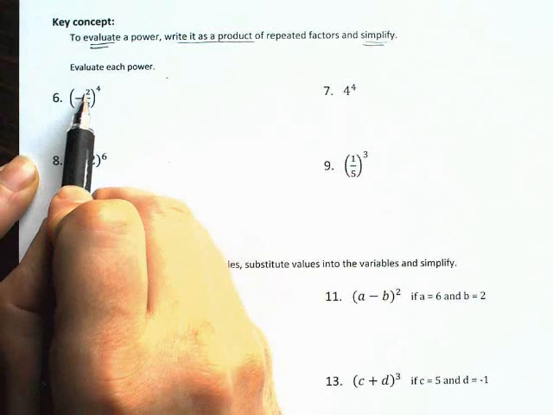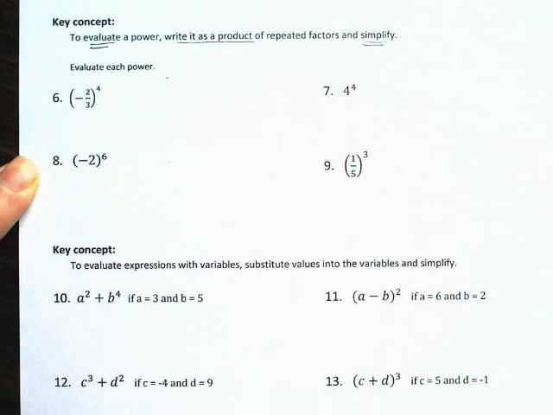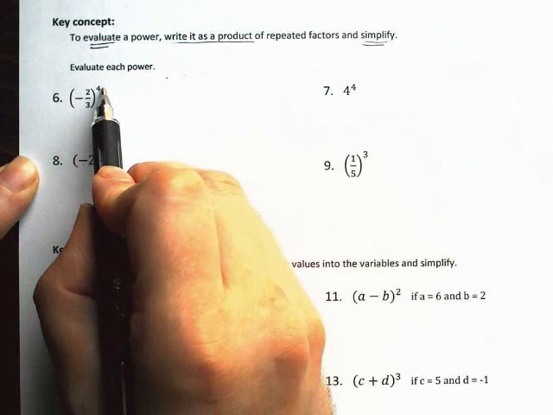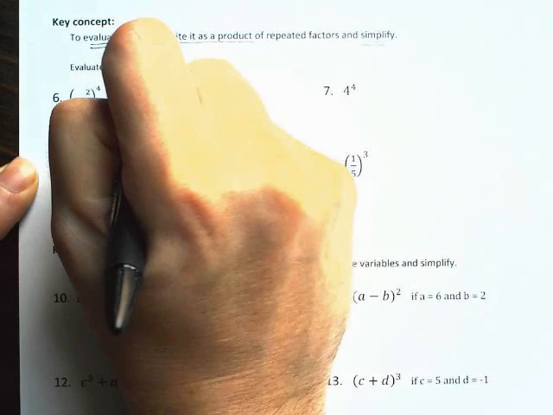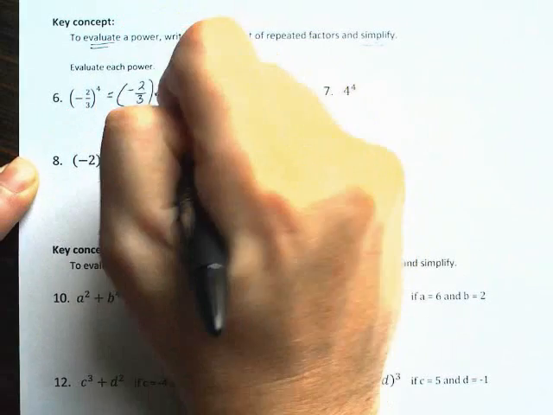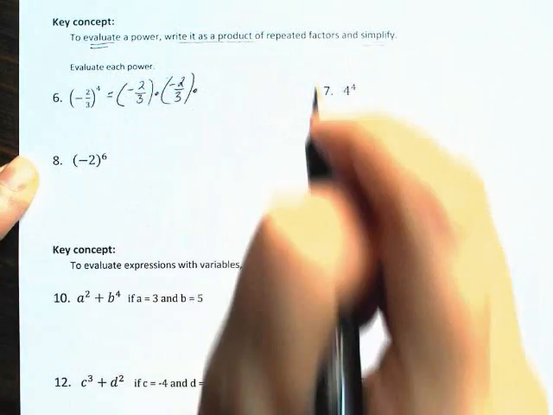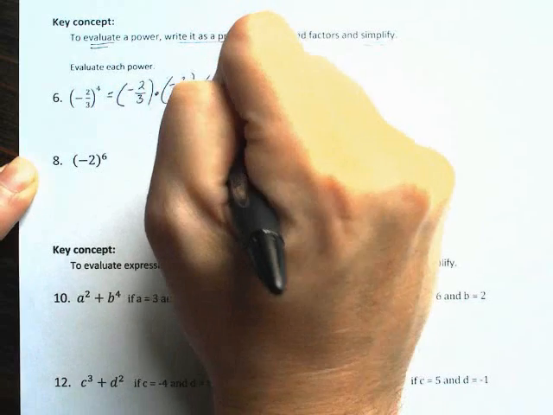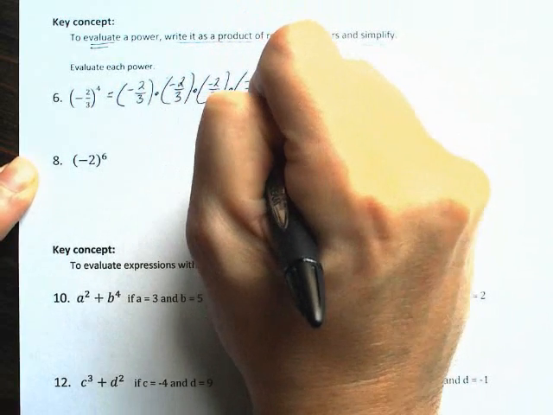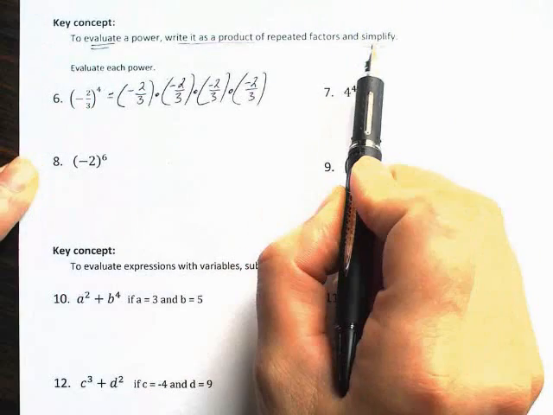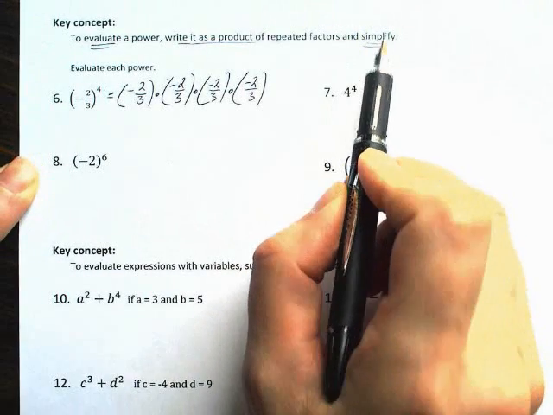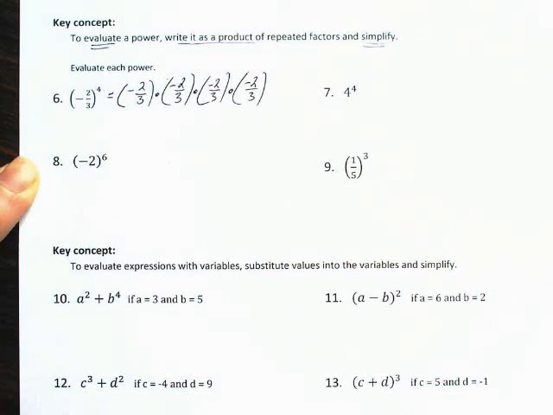I notice that the base is -2/3. That means -2/3 is repeatedly multiplied, and the exponent tells us how many times it is multiplied. And so this can be written as -2/3 times -2/3 times -2/3 times -2/3. Right? I've used the exponent to indicate how many times to multiply that. Okay? But then the key concept includes the idea of and simplify. Simplify means write it in the simplest form by performing the operations.